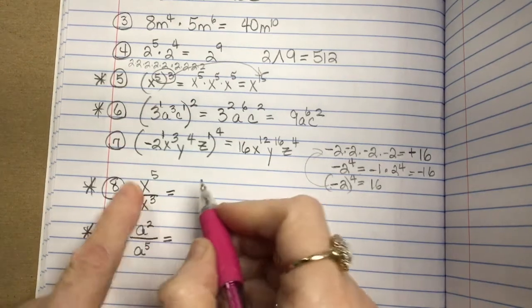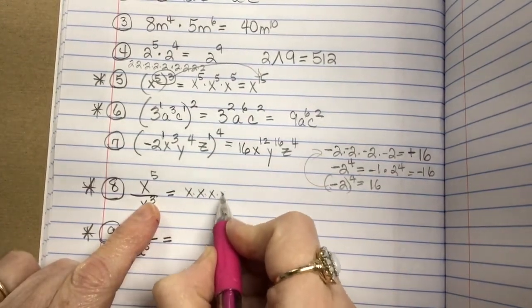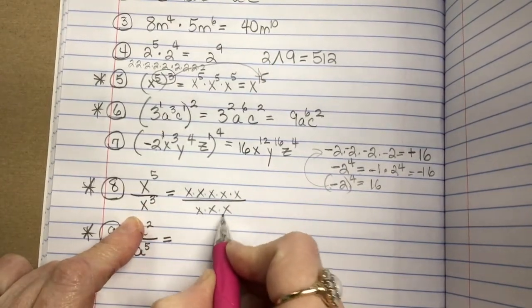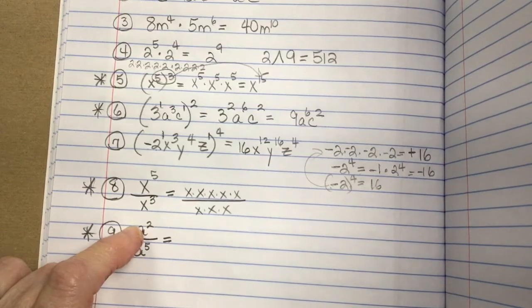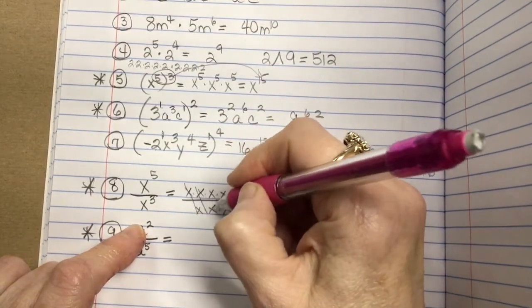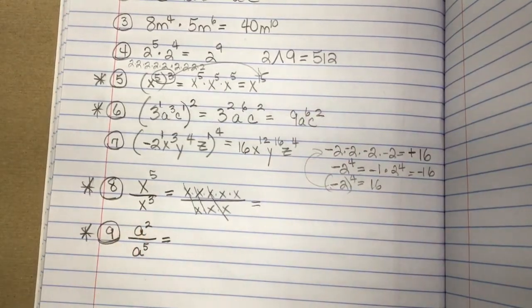Let's do this one. I'm not going to do it. This is the only one I'm going to do it on. If I have 5 x's on top over 3, and I have no idea how Miss Christensen taught it. She may have taught it by the 5 minus 3. But when you start marking out what they have alike, this is a question I ask you. I say, how many x's do you have left, and where are they? To me, it's easier to say it that way.